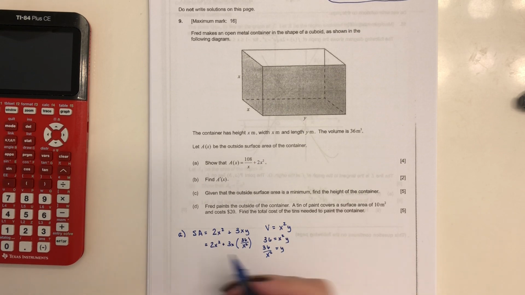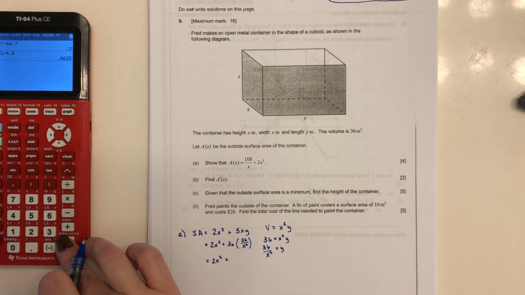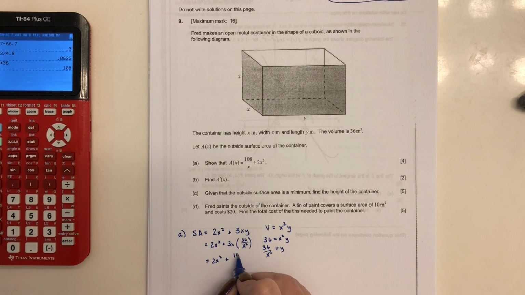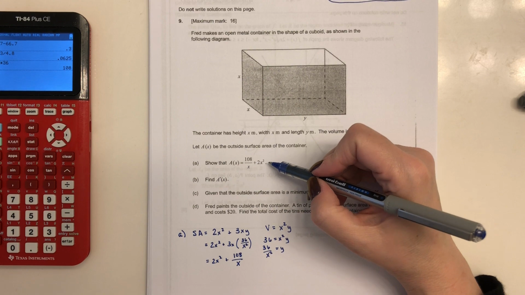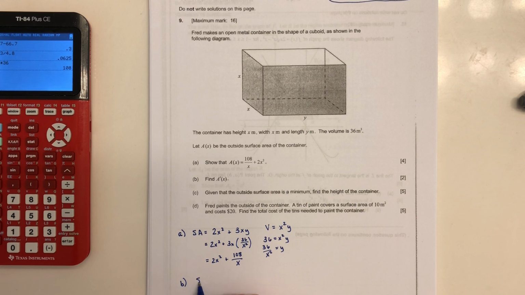And I'm going to simplify. So that will give me 2x squared plus, remember calculator's always handy in case you need it, 108 over x. Okay. So it asked me to do that. That is my step A. Now, let's talk step B. Step B, they would like me to find what they're calling capital A. We can just call it surface area.